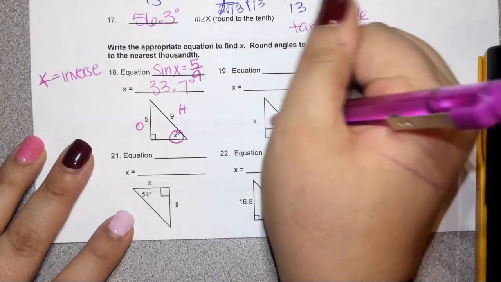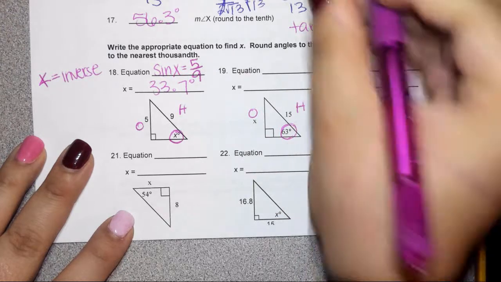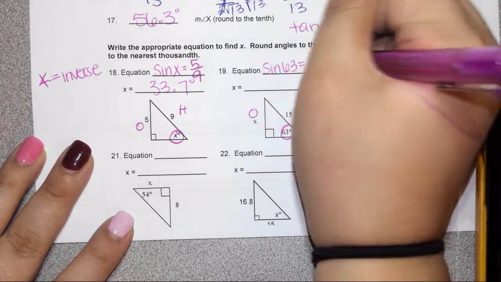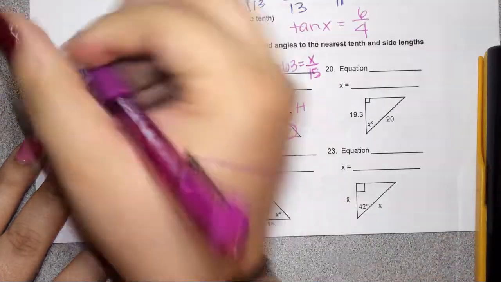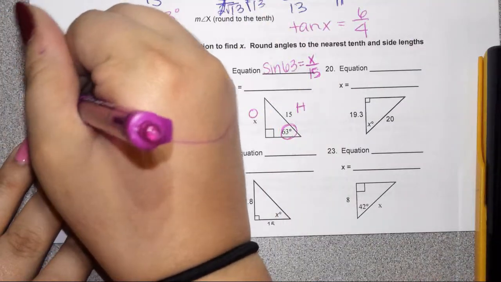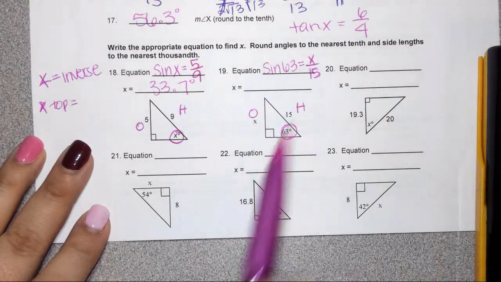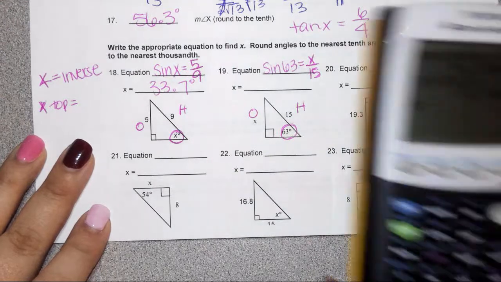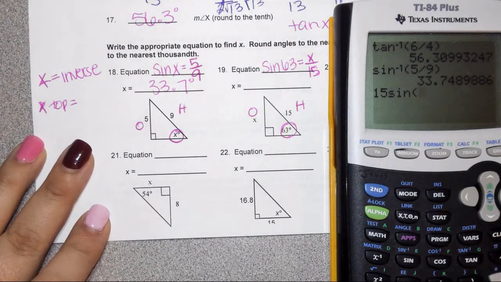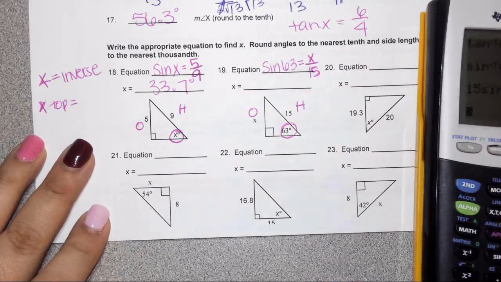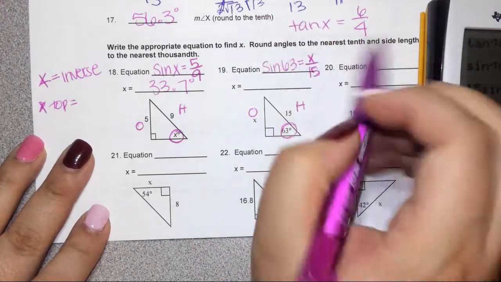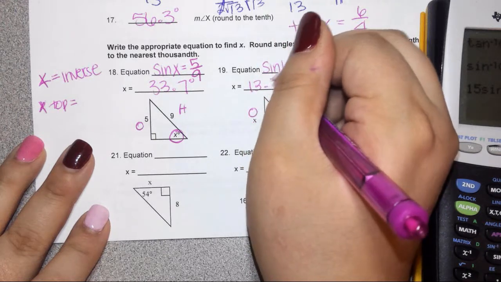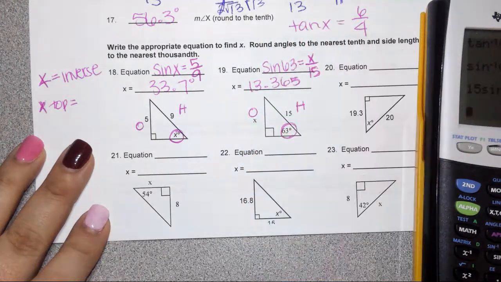19, here's my angle. I have opposite and hypotenuse again. So the sine of 63 equals opposite over hypotenuse. When X is on top, what am I going to do if X is on top? Multiply. So I'm going to get 15 sine of 63. What does that give me? And it's a side length, so I'm going to round to the nearest thousandth. How many decimal places is that? 3 decimal places.